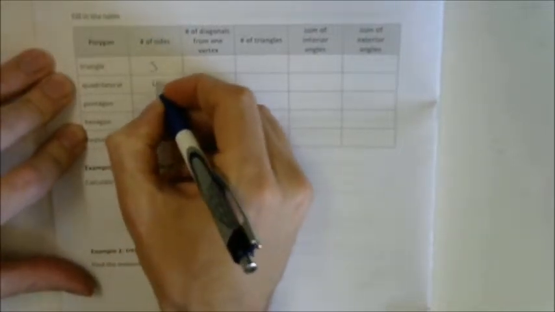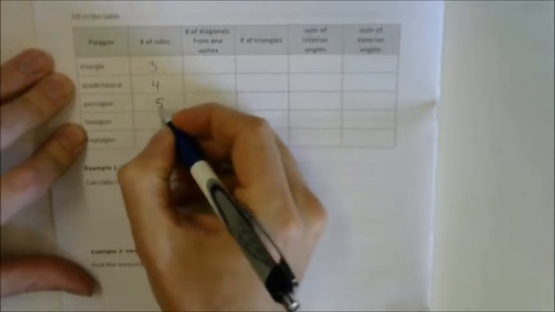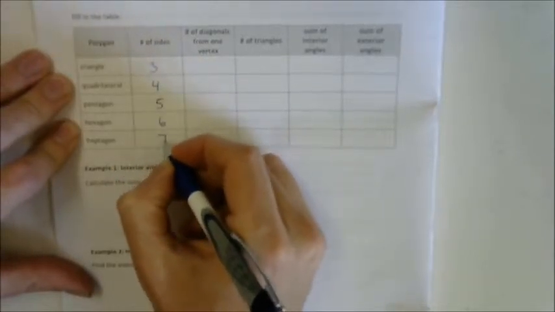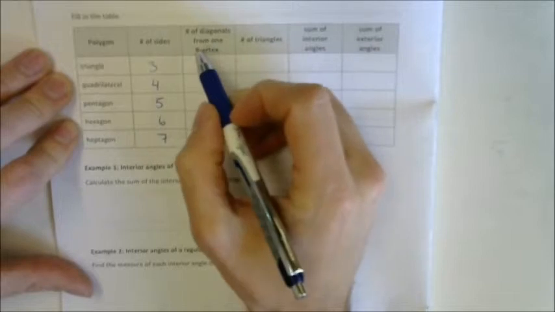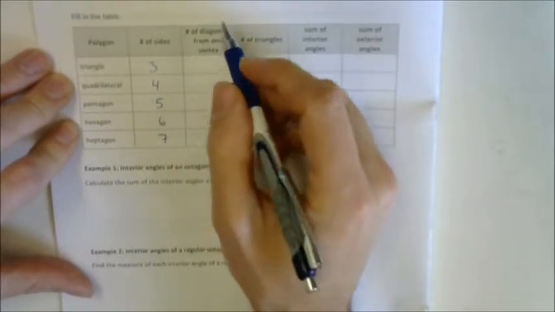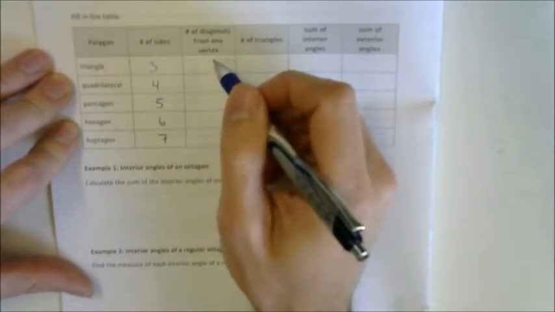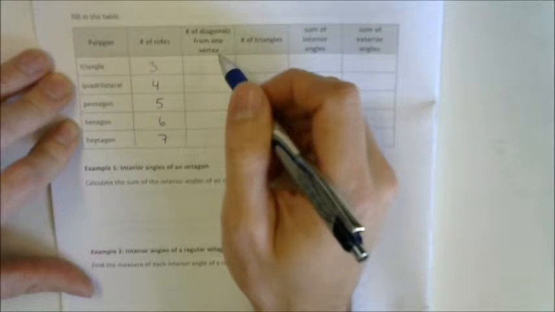And we've learned a lot of these things already, and we're also going to extend our knowledge to hexagons and heptagons. So, let's go down our number of sides, and let's talk triangle. How many sides? 3. Quadrilateral, how many sides? 4. Pentagon? 5. Hexagon? 6. Heptagon? 7. Excellent. Now, the next column has to do with how many diagonals can be drawn from one vertex.